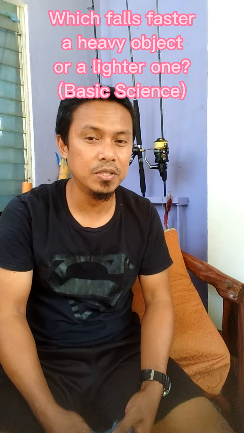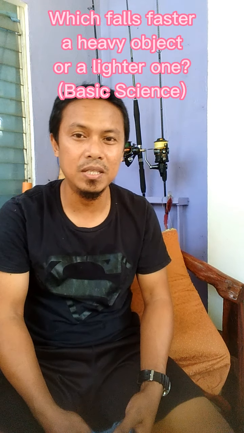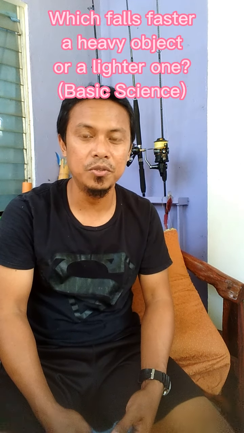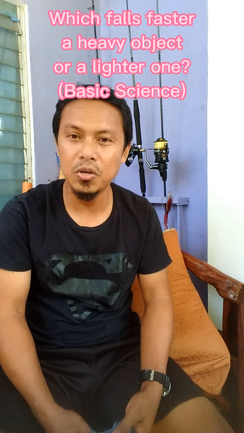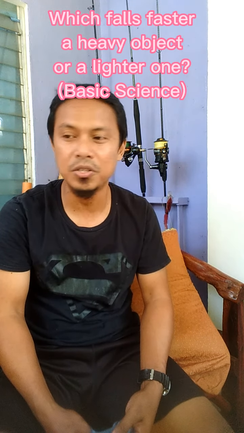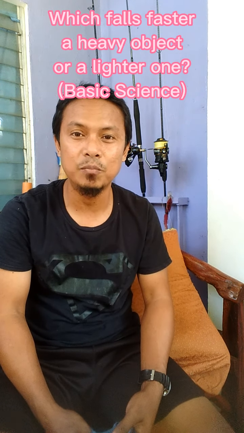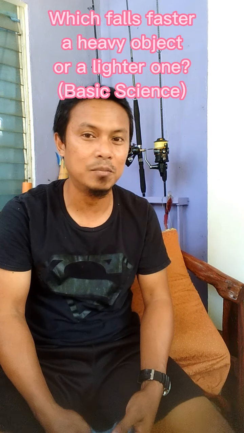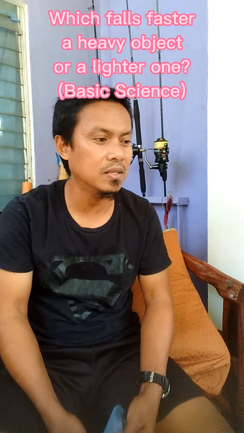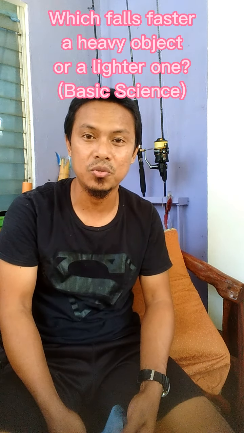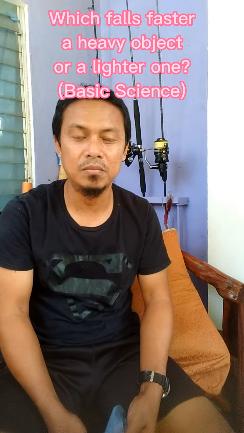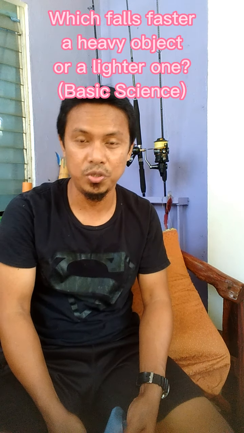Take note, if you can still remember, that the acceleration due to gravity is 9.8 meters per second squared, or for convenience in computation we'll use 10 meters per second squared. And take note, acceleration due to gravity varies depending on your location on the surface of the earth. If you are in the polar regions, since it's flattened and those places are closer, there is a little bit higher acceleration due to gravity, exactly 9.83 meters per second squared. And if you are located at the equatorial region, you have 9.78 meters per second squared.